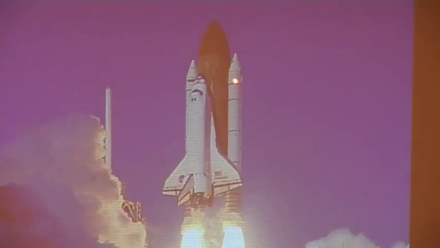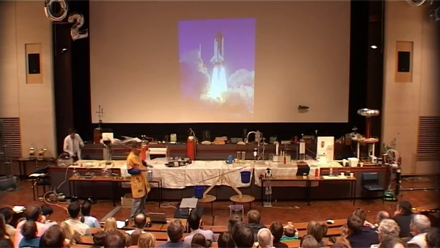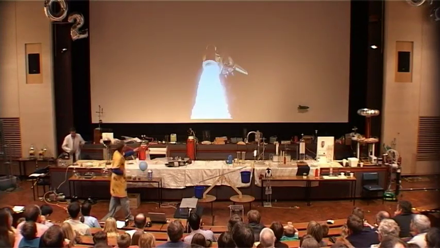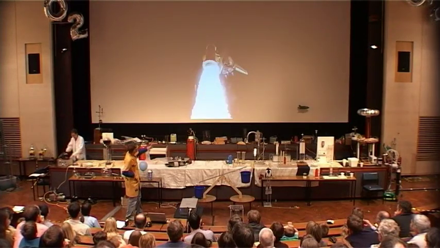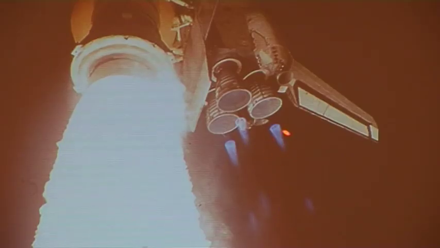The white rockets either side don't contain hydrogen and oxygen. We'll come back to those ones. But the blue flame that we see here, not the yellow flame, but the blue flame, is the hydrogen and oxygen combining, helping push the space shuttle into space.